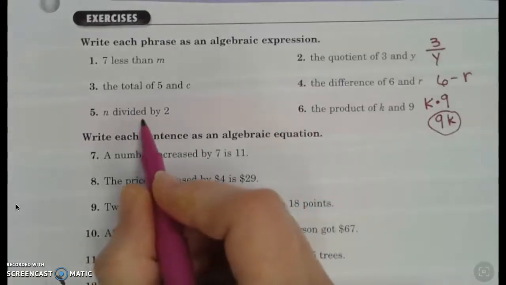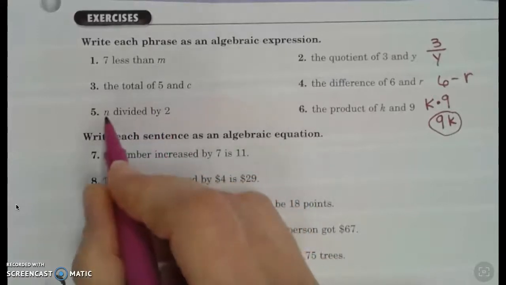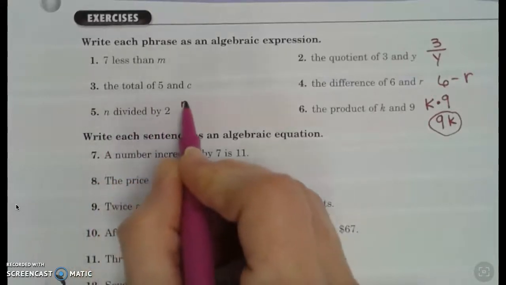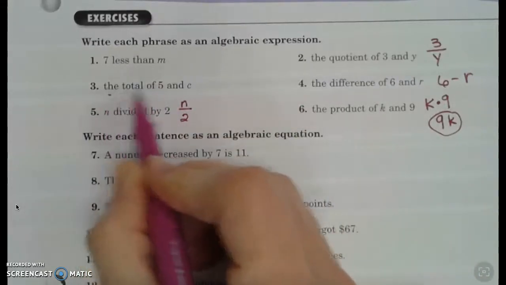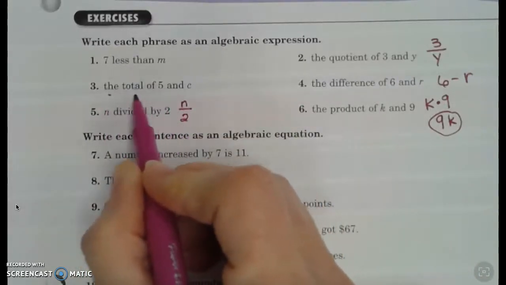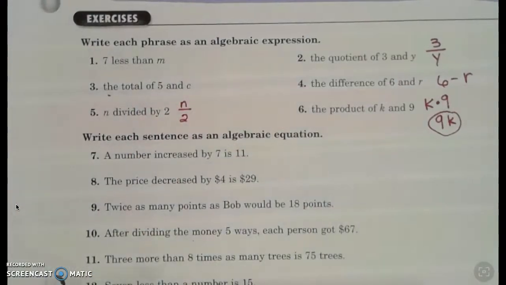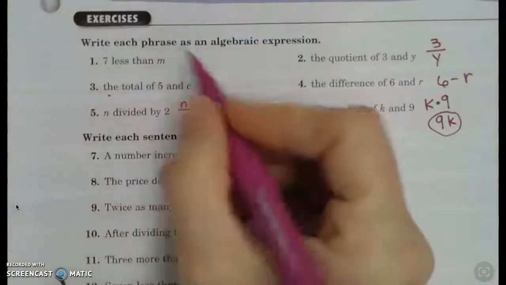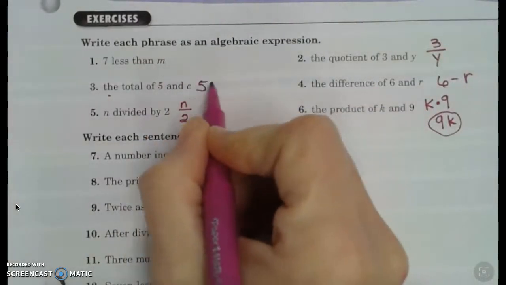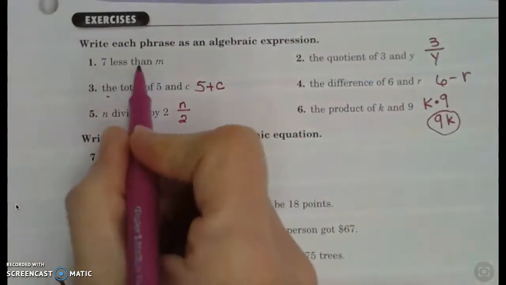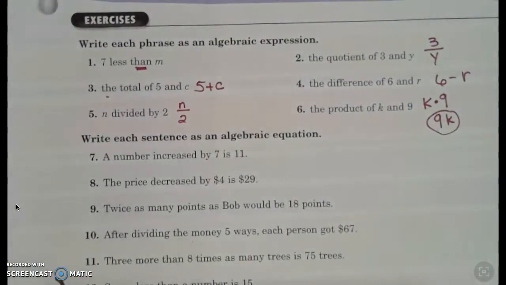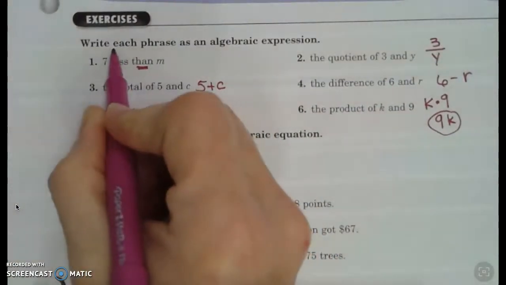Okay, I'm kind of working backwards here, aren't I? I'm sorry. But anyway, n divided by 2. Very simple. The total of 5 and c. So total means add. When we were looking at our clue words a second ago, if we see the word total, that means we need to add 5 plus c. Now here's where that than word comes into play. That says 7 less than m. So what it looks like 7.